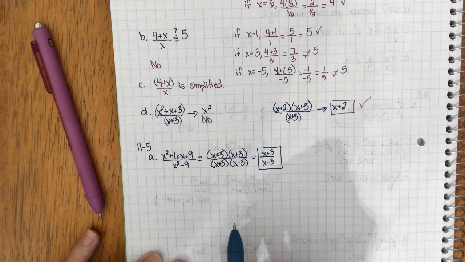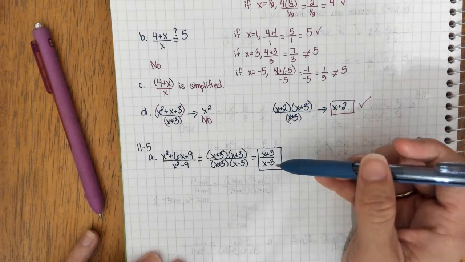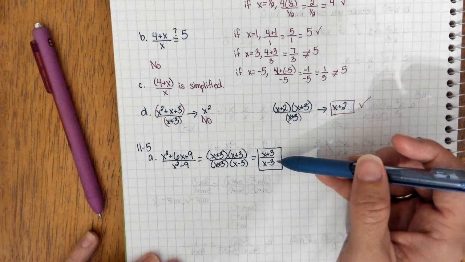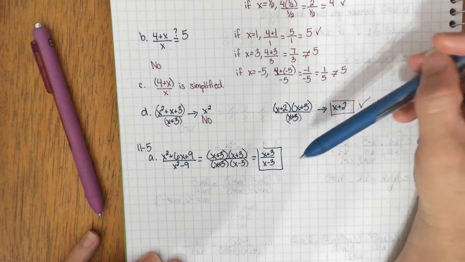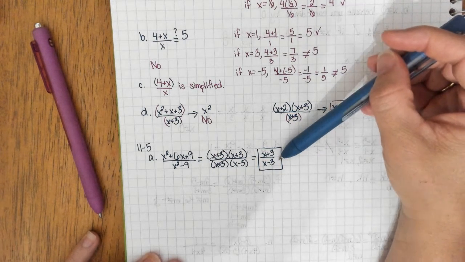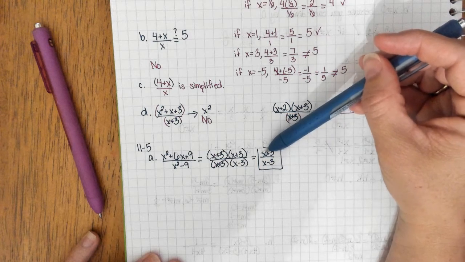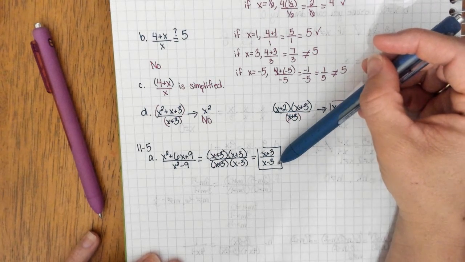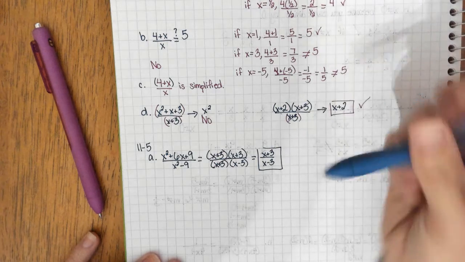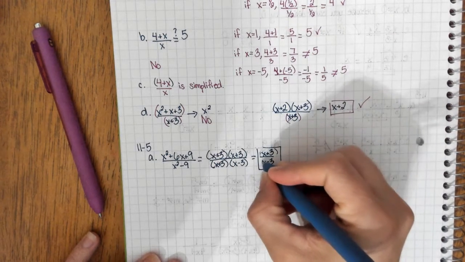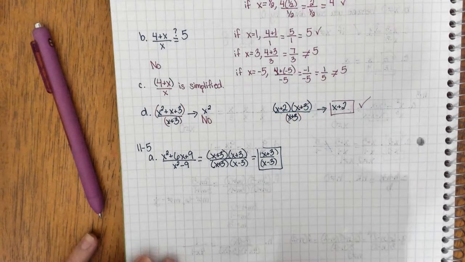It doesn't work that way. And if you're like, why not? I feel like it should. Look back up here and try to plug some numbers in. If x is 0, it works. But if x is 1, you have 4 divided by negative 2. So this can't be simplified. Same thing. It's like these parentheses are there, and if you want to write them, write them.